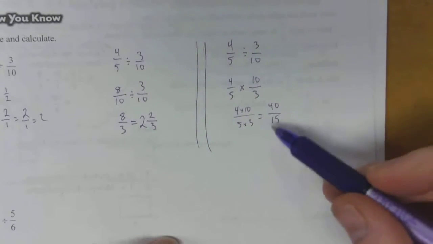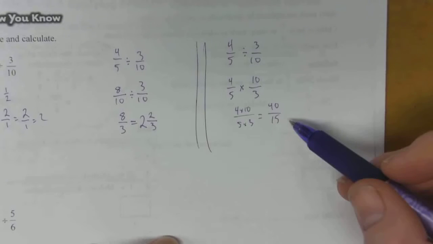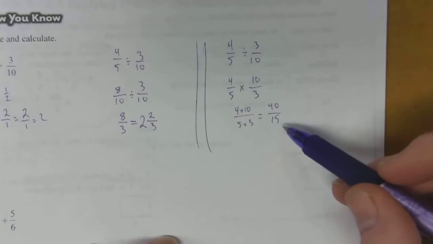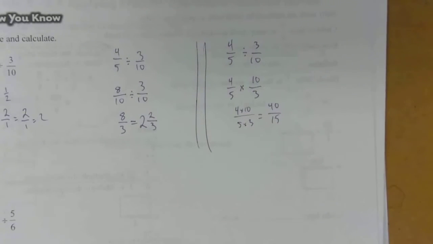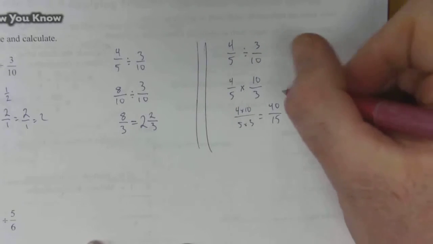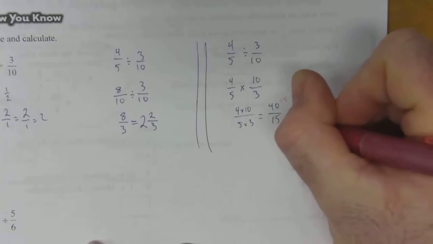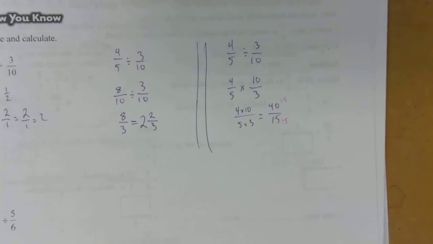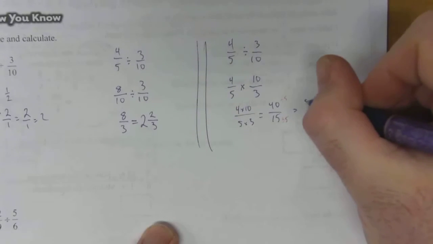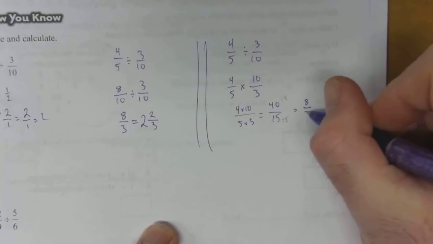Now you can either reduce this now or convert it to a mixed number and then reduce further at that point. I'm going to reduce it now. So 40 and 15 have a common factor of 5, so I'm going to divide top and bottom by 5. 40 divided by 5 is 8, 15 divided by 5 is 3.